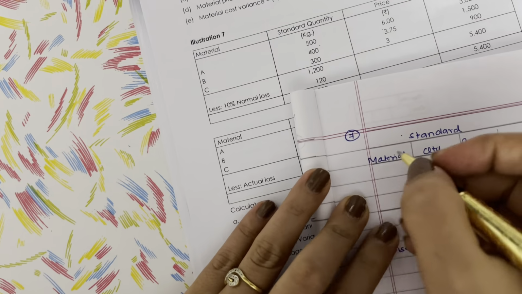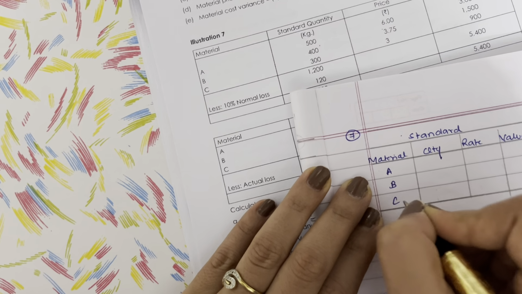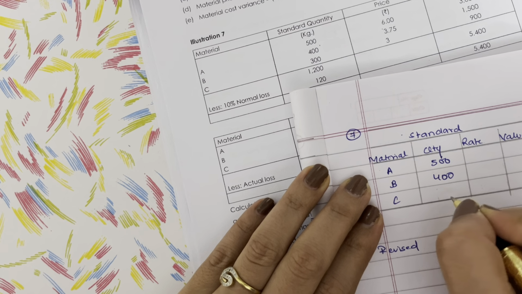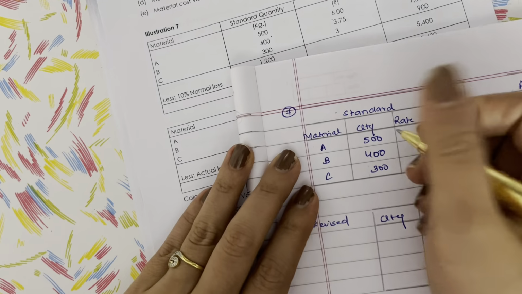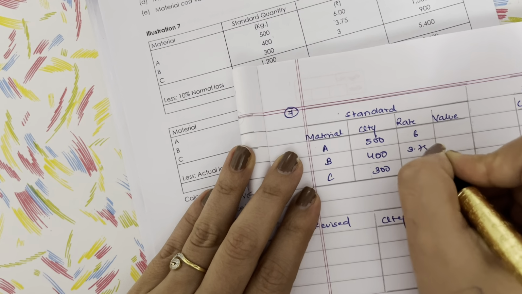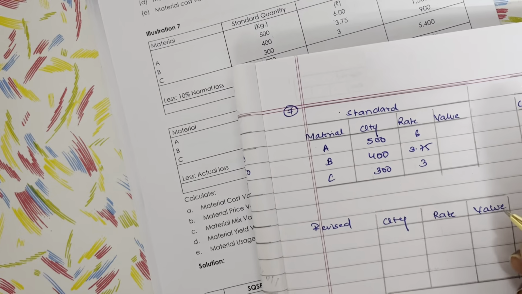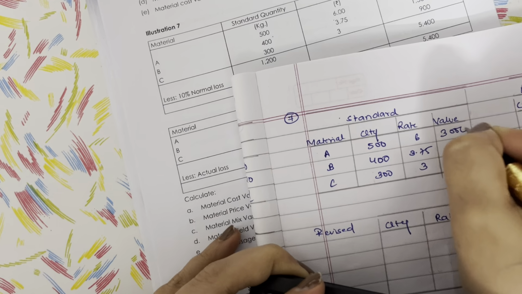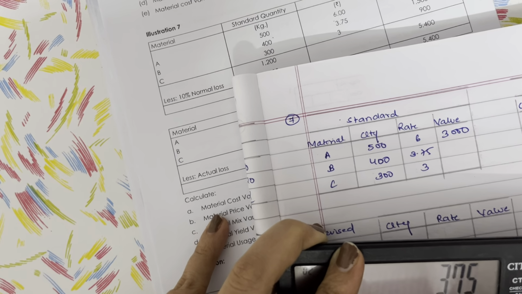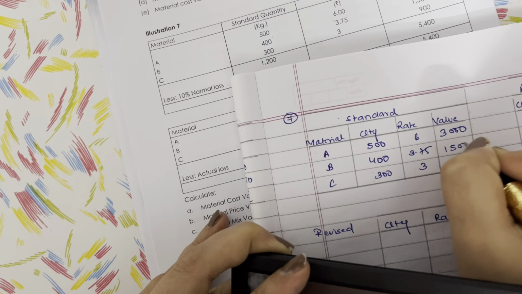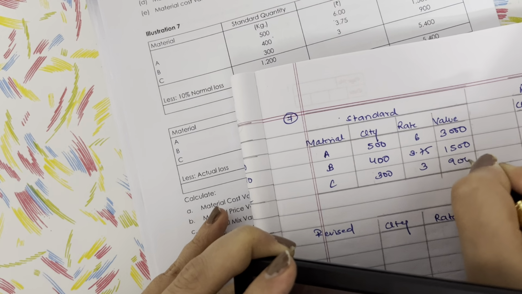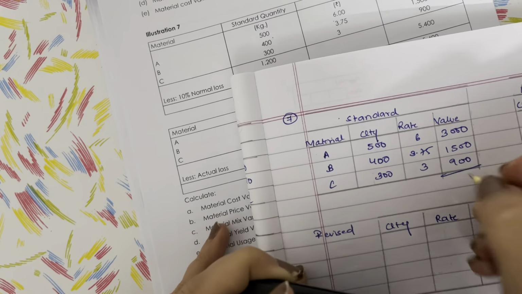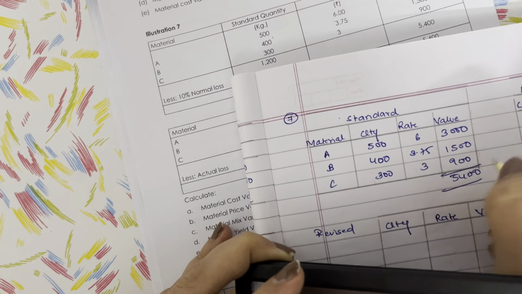I'll copy down my details from the question. Standard quantity details 500, 400, 300. Then the standard price 6, 3.75, 3. So this gives me 500 into 6, that is 3000. 400 into 3.75, 1500. 300 into 3, that is 900. 3000 plus 1500 plus 900, which gives me 5400.